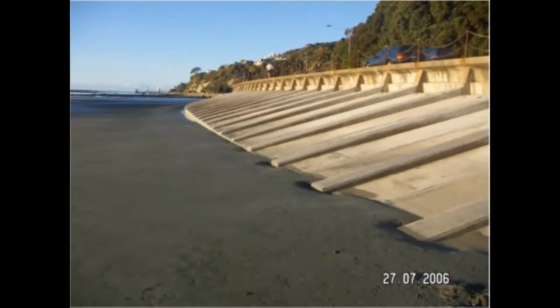Seawalls are structures that are built along the coastline to stop waves from ever coming into contact with the sand and shore on the opposite side.